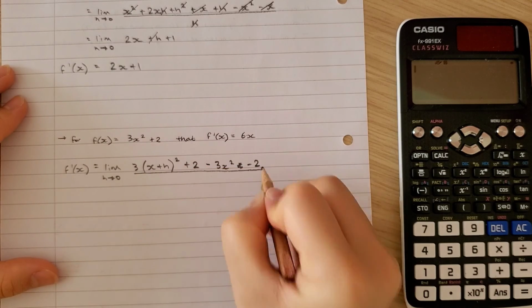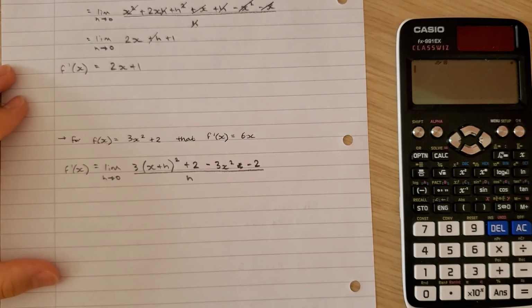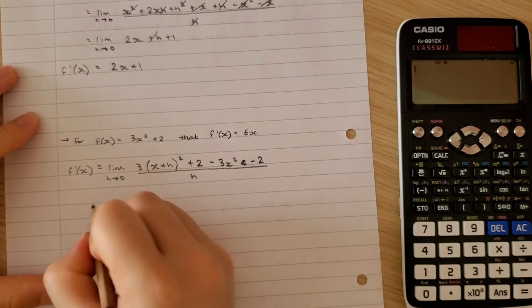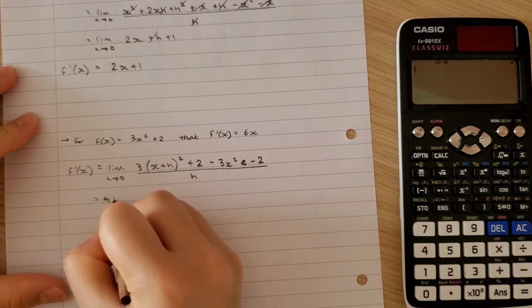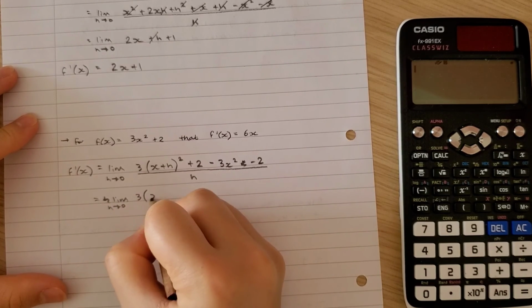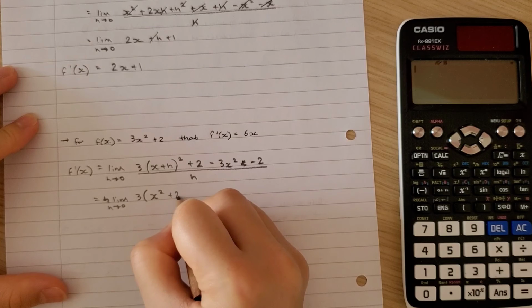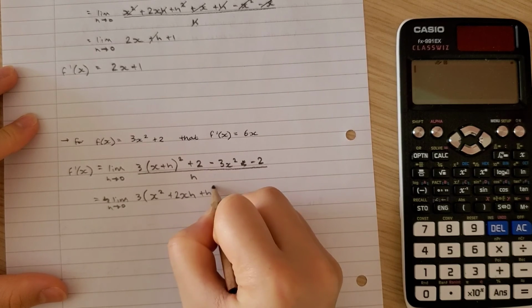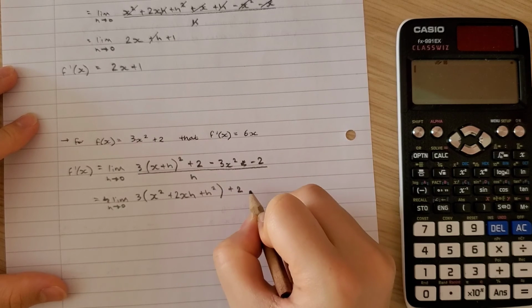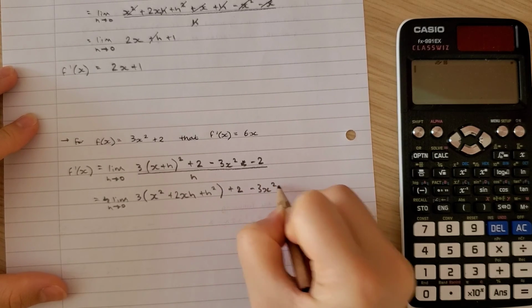And that's all over h. And we want to prove that it differentiates to 6x. So if we expand everything, we get 3x squared plus 6xh plus 3h squared plus 2 minus 3x squared minus 2.